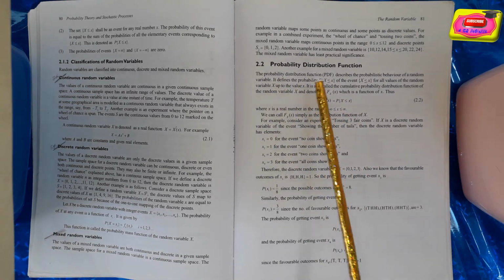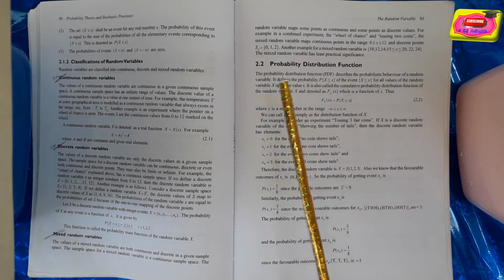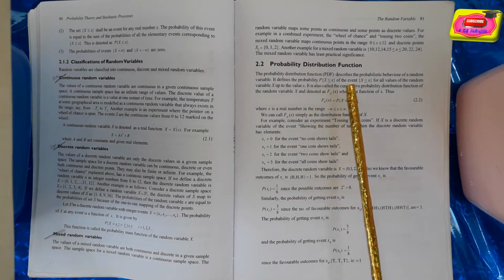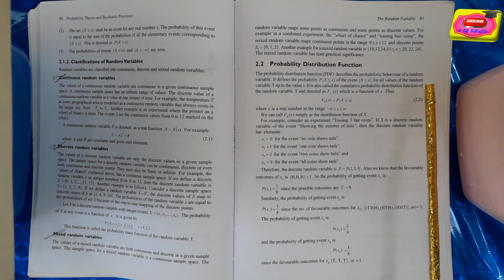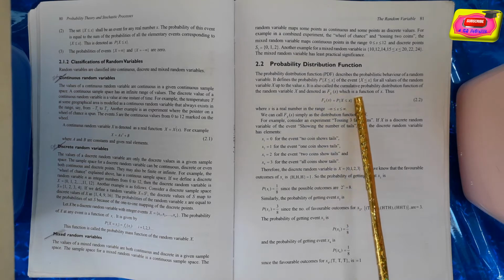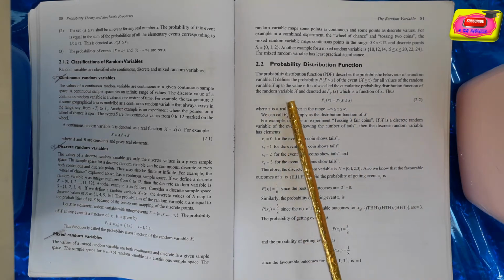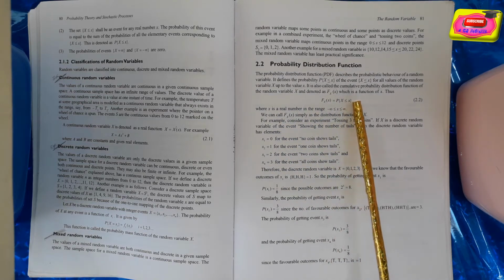The probability distribution function PDF describes the probabilistic behavior of a random variable. It defines the probability P of the set of X less than or equal to x for all values of the random variable X up to the value x. It is called the cumulative probability distribution function of random variable X and denoted as capital F_X of x, which is a function of x.